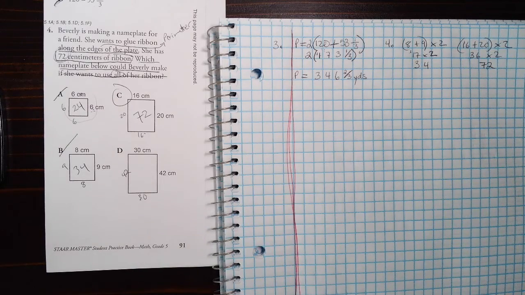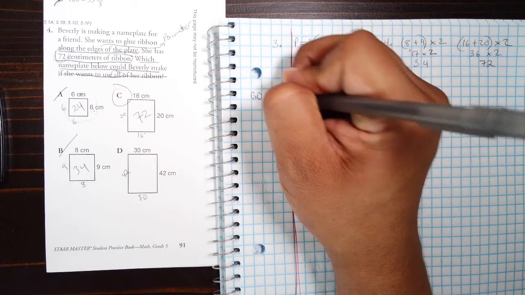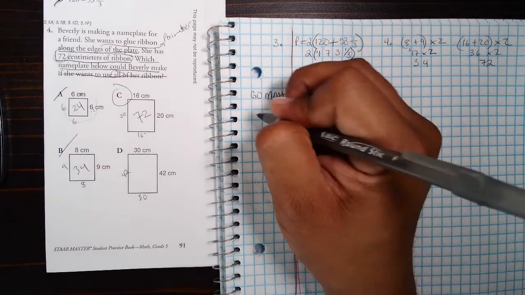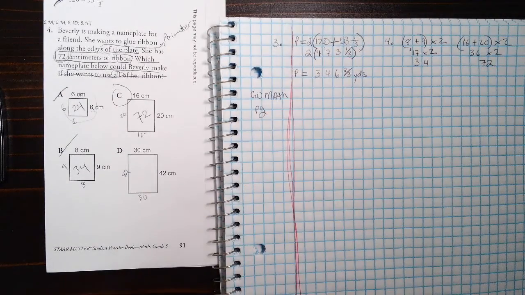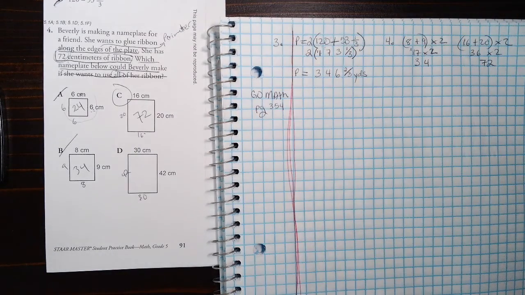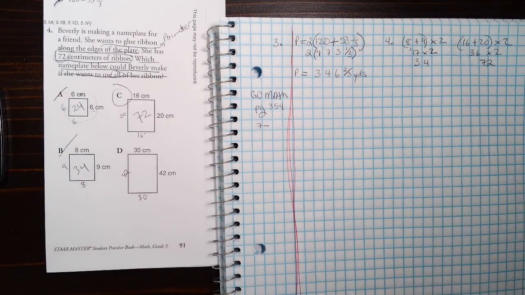What I want you to do is go ahead and take out your Go Math book, and turn to page 354, numbers 7 through 12.